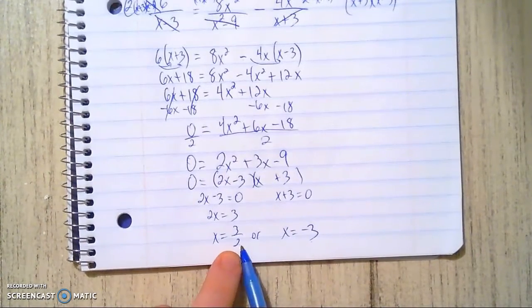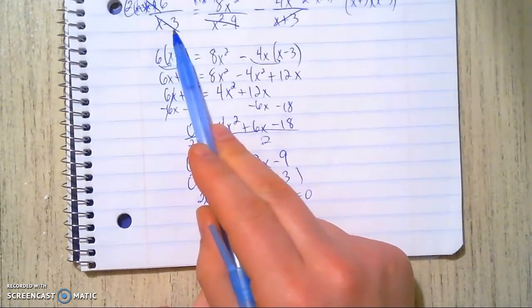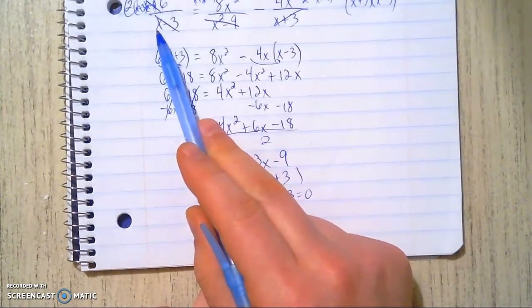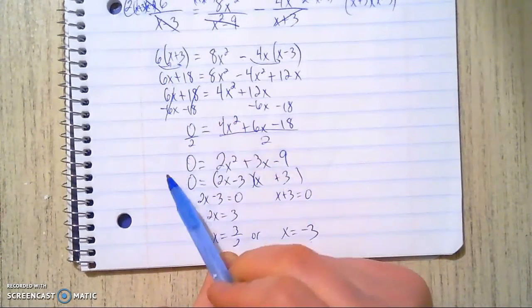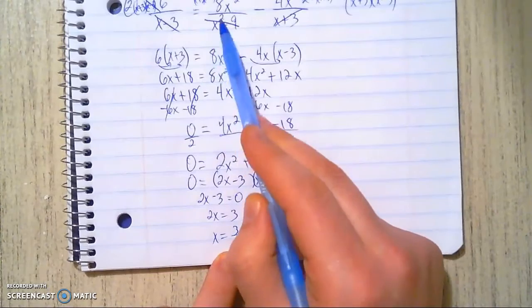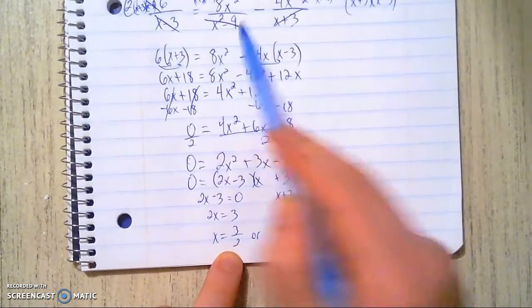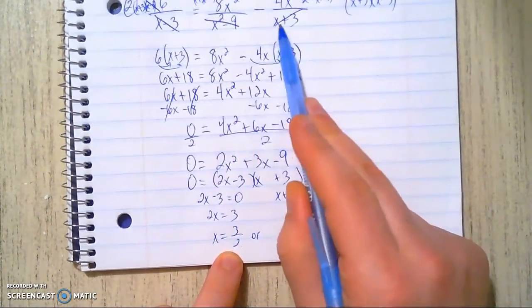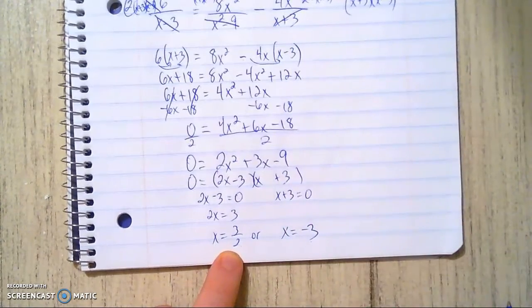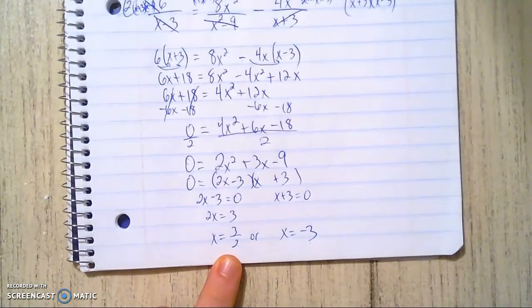So when 3 halves goes in, I'm just checking, would that make this denominator become a 0? And 3 halves minus 3, that does not become 0. 3 halves squared is 9 fourths. 9 fourths minus 9, that does not become a 0. And 3 halves plus 3, that would only get bigger. So again, does not become a 0. X is 3 halves is looking good.